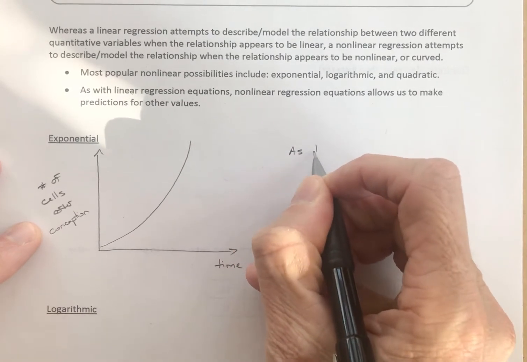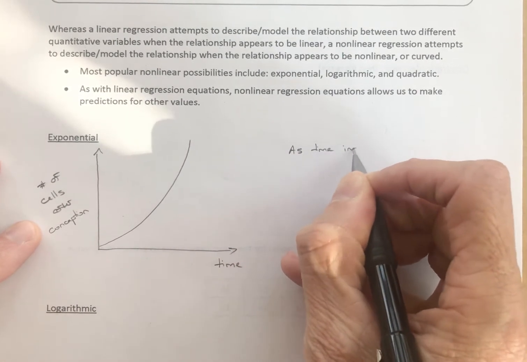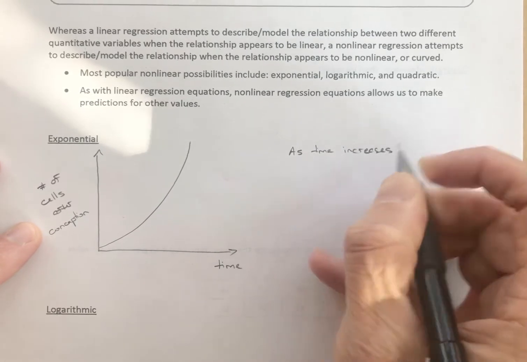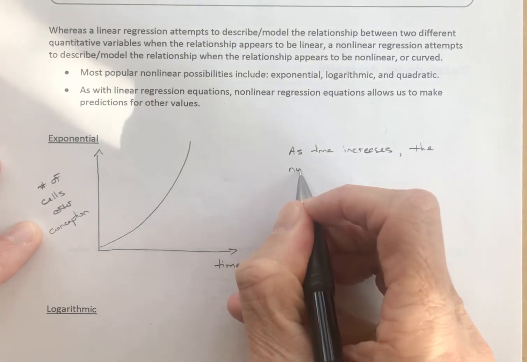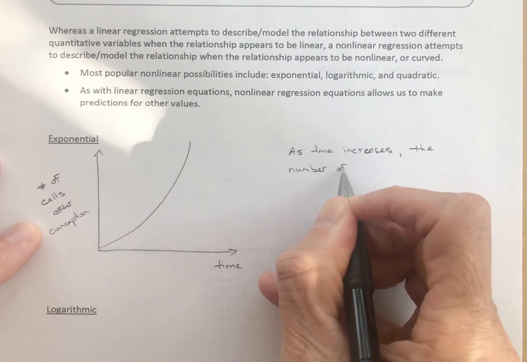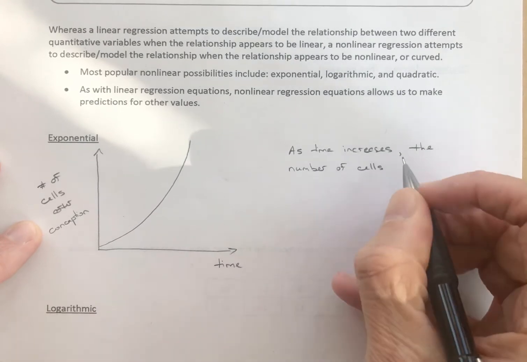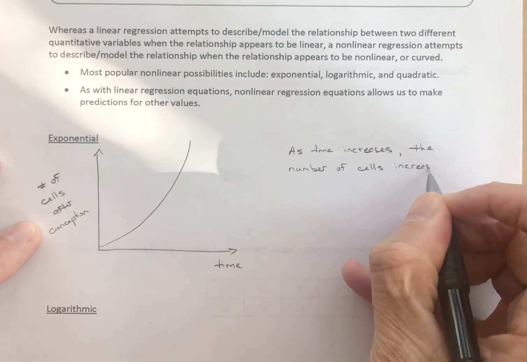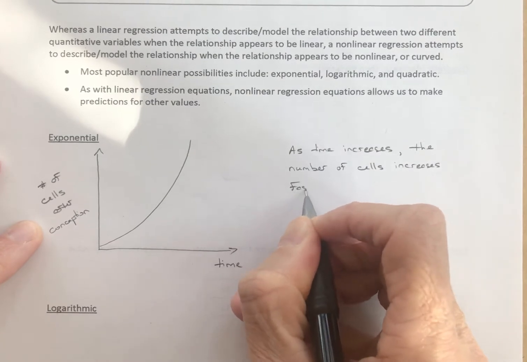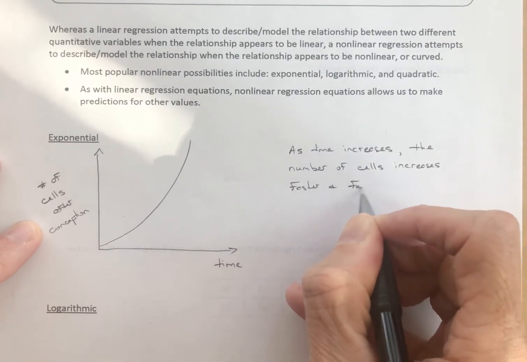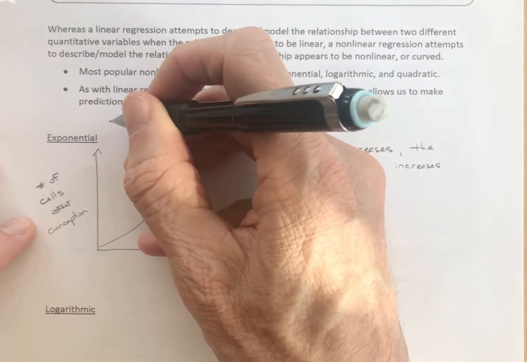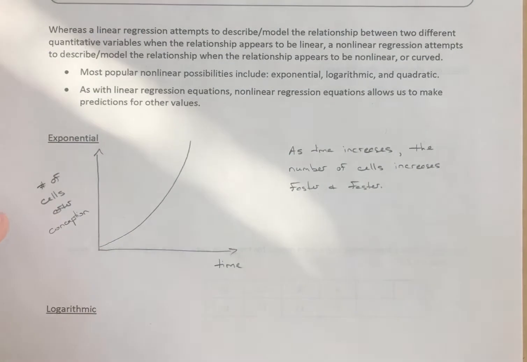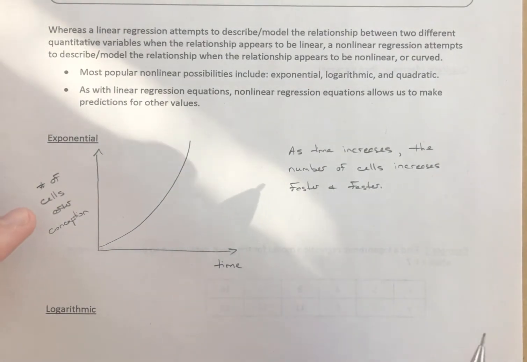So again, as time increases, in this example, the number of cells increases faster and faster. Okay, that's exponential growth. You could also have exponential decay, start off high and then come down low. That's also exponential growth. It's just exponential decay. It's a form of exponential growth.